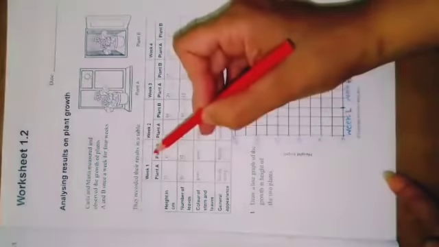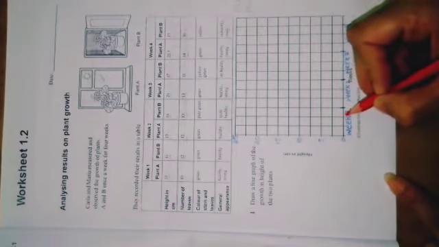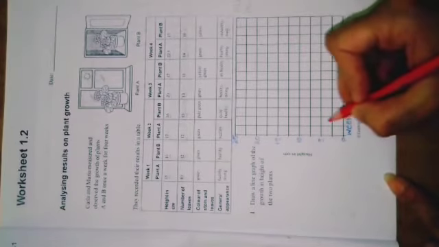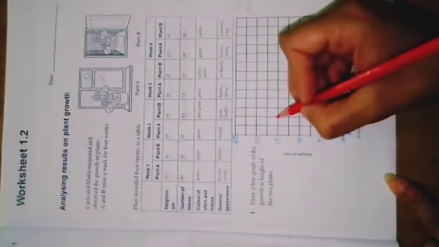First we will make the line of plant A. So let's begin. In week 1, the height of plant A is 15 centimeters. It means it must be here, at 15.